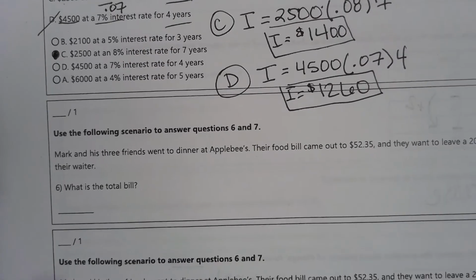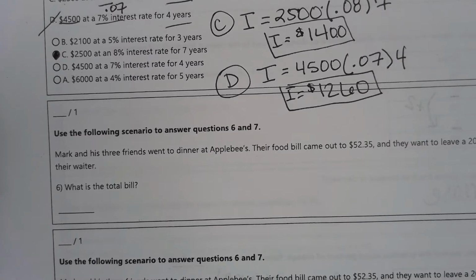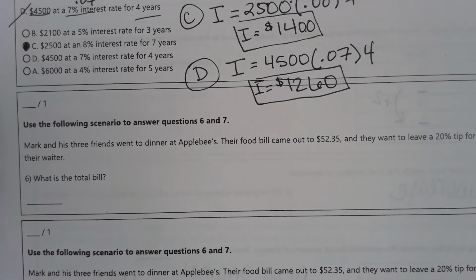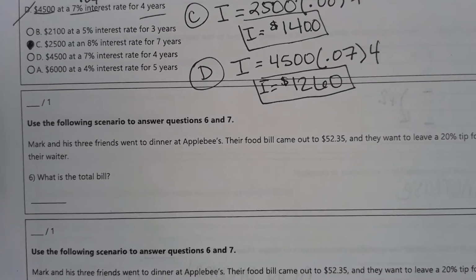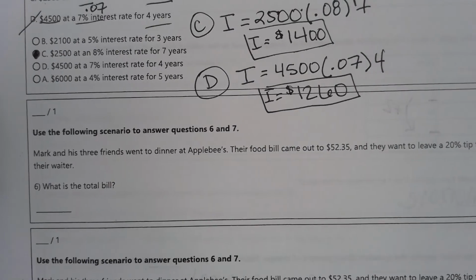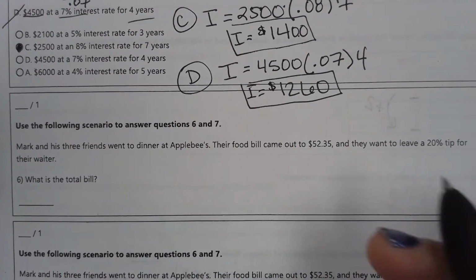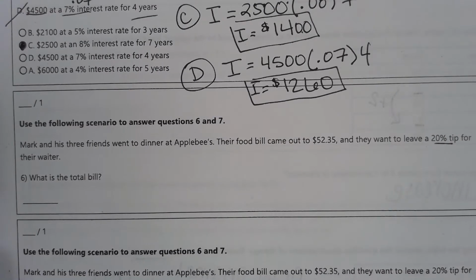All right, next one. Mark and his 3 friends went to dinner at Applebee's. Their food bill came out to $52.35, and they want to leave a 20% tip for their waiter. What is their total bill? Okay, so here we're talking about tip. So their food bill came out to be $52.35, and they want to leave a 20% tip.